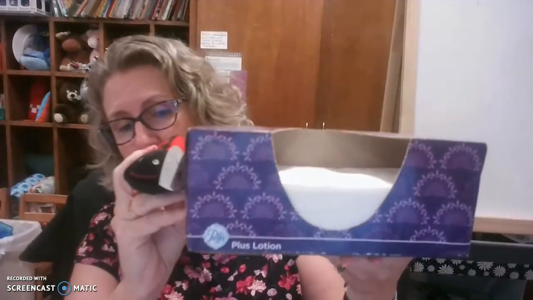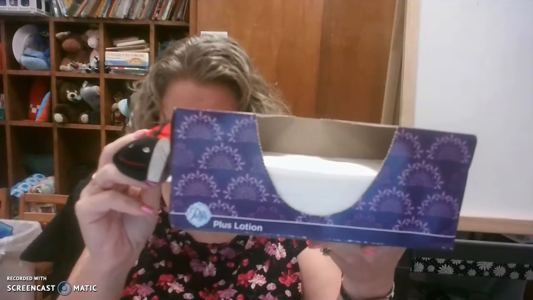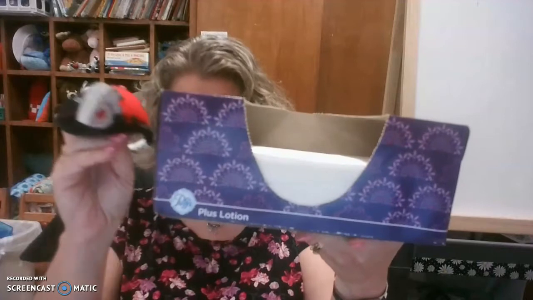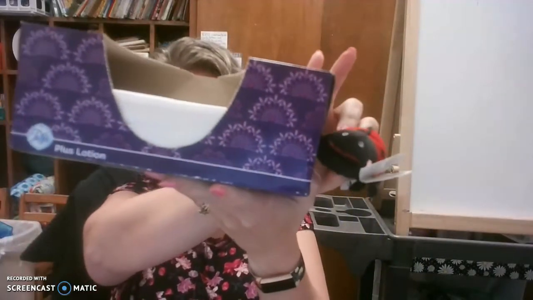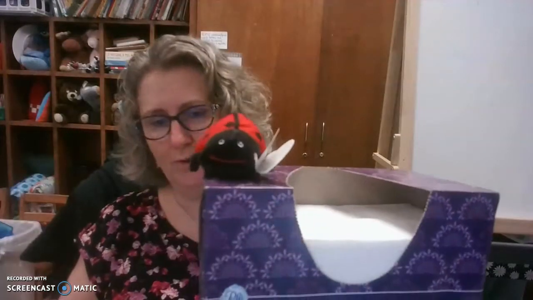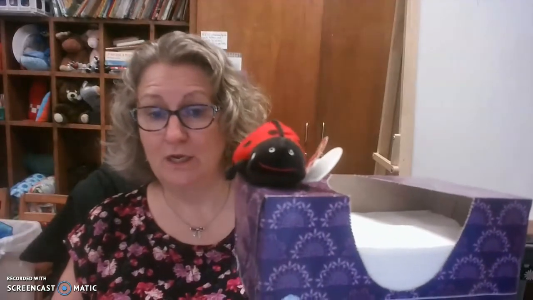Great. All right. So I'm going to show you some positions for little Miss Ladybug here. Right now, the ladybug is beside the box. Okay, she's beside the box. If I put her over here, she's still beside the box. What if I put her here? Where is she now? She's on the box. She's on the box. Okay?